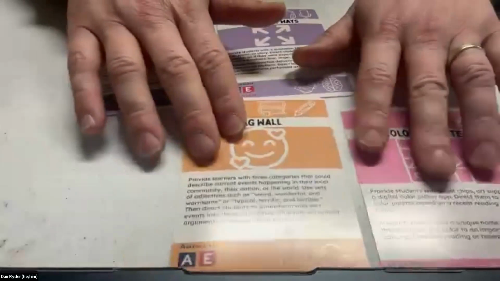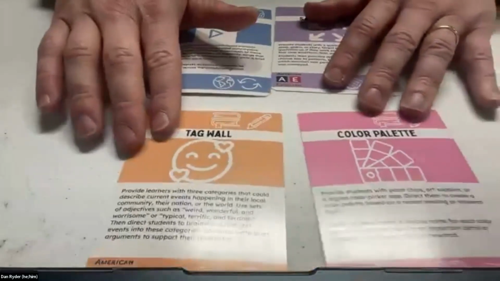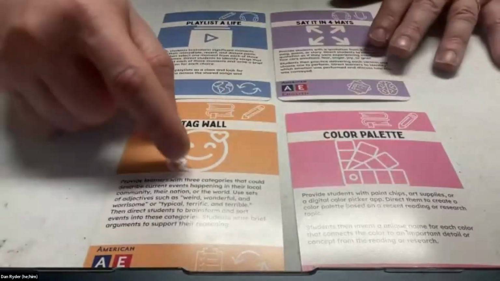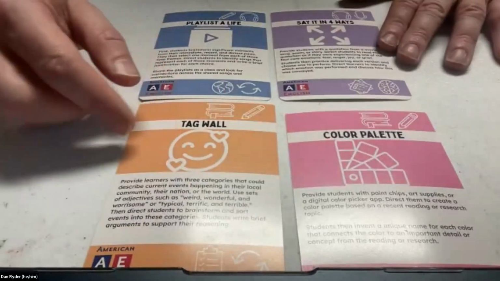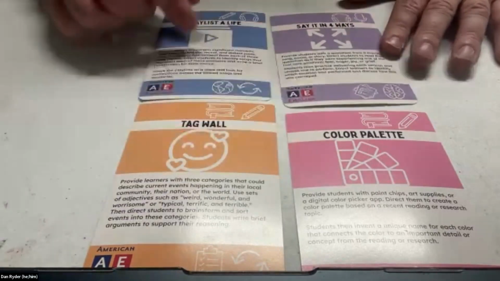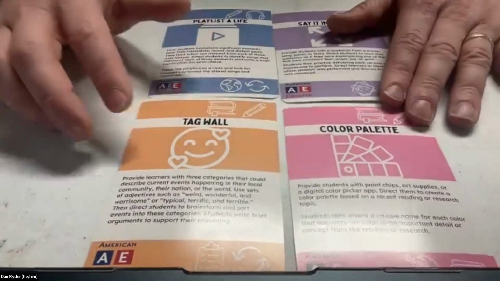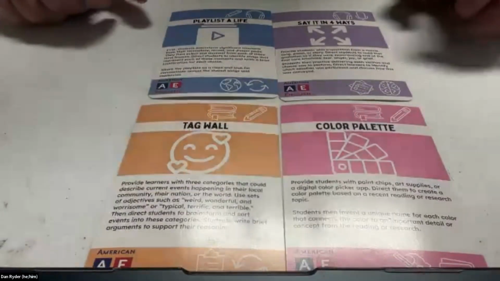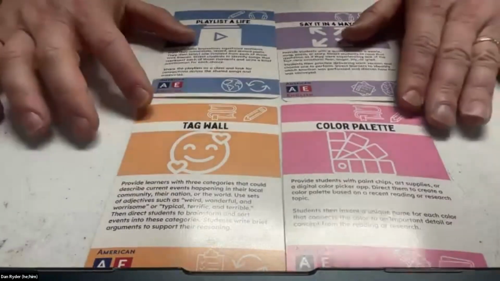And then Tag Wall will be, as learners look and see what each other have developed, they're going to create hashtags that they think best capture the common themes and ideas across all of this music that people have made. And they're going to put those hashtags up on the wall to help connect the dots between all of these.